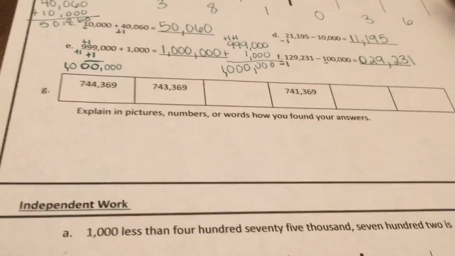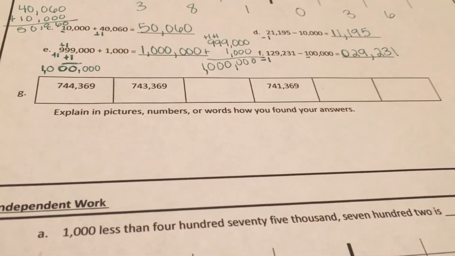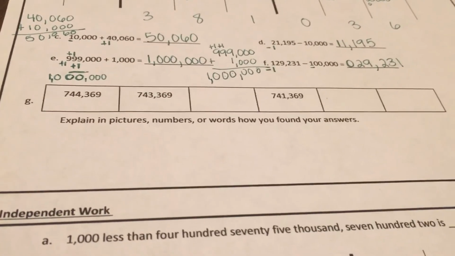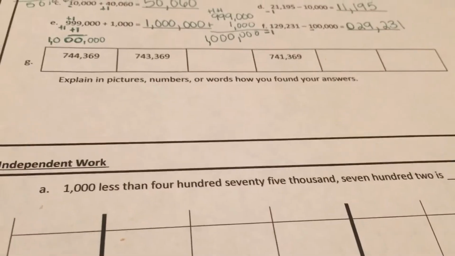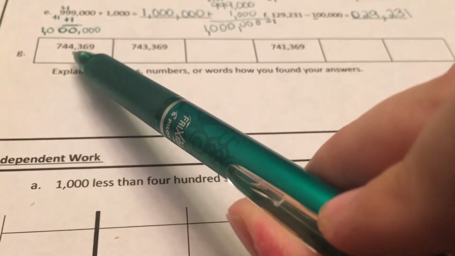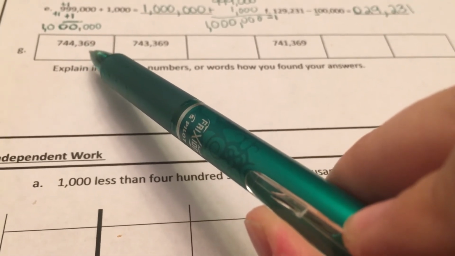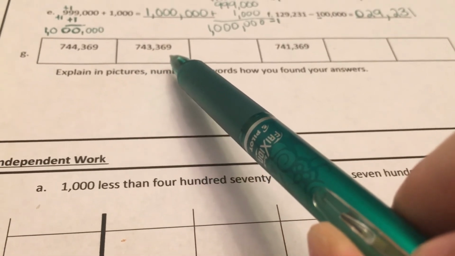All right, and G, last part. So here we have some numbers, and it is our job to figure out what the pattern is. Well, to do that, we need to look at the place values, or we could read the numbers. So we have 744,369, 743,369.